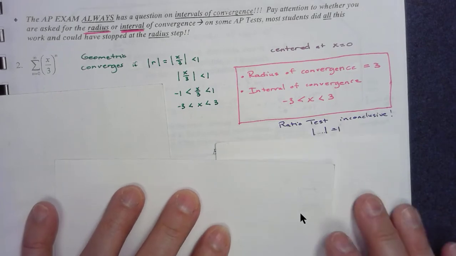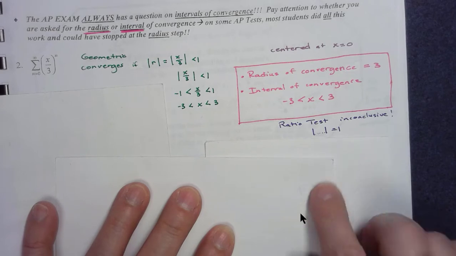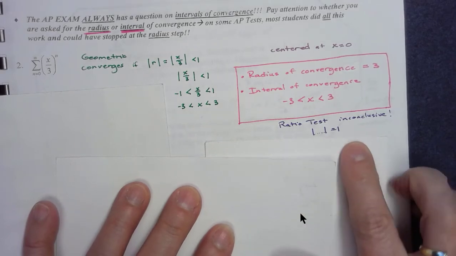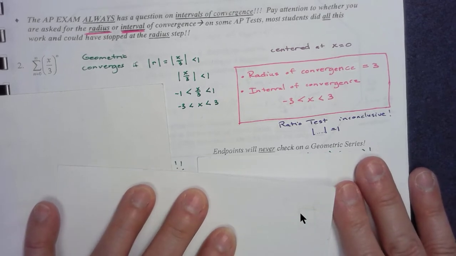Our ratio test is inconclusive. If I were to do the ratio test, I would get that the absolute value when I do the limit is 1. So we never check endpoints on a geometric series.